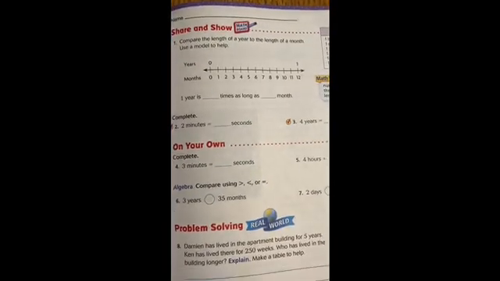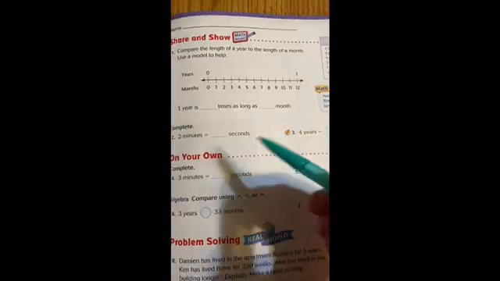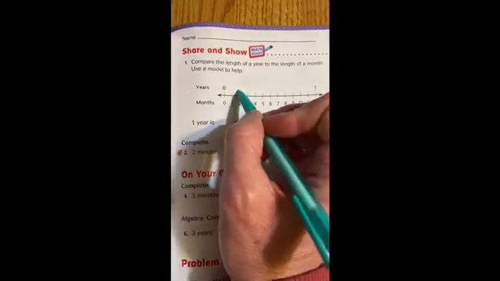So number 1, we're going to compare the length of a year to the length of a month and use a model to help. So we're going to shade lightly 1 year.